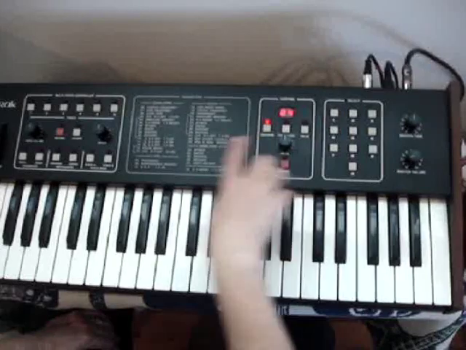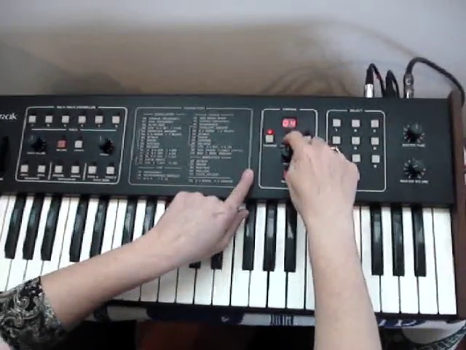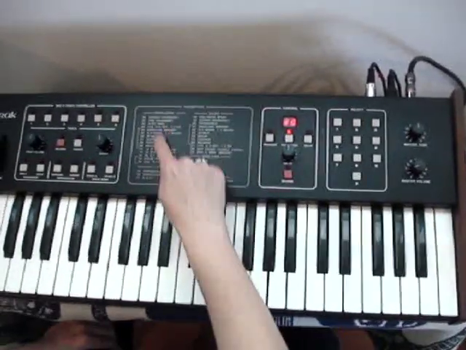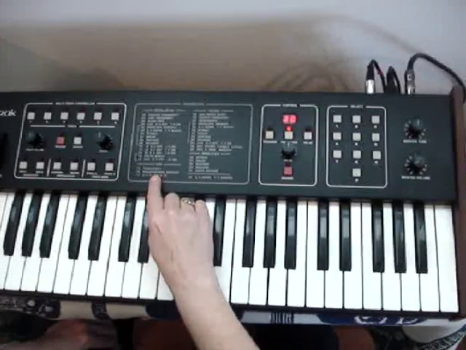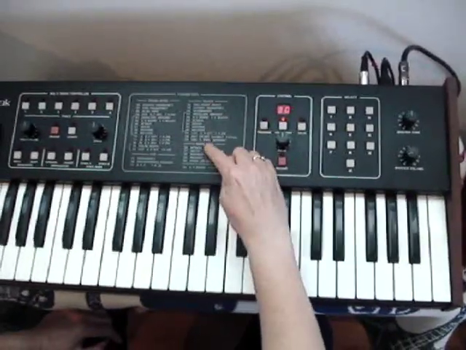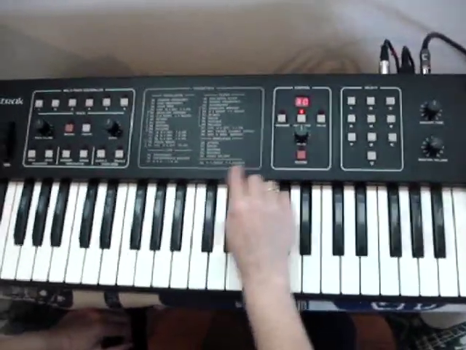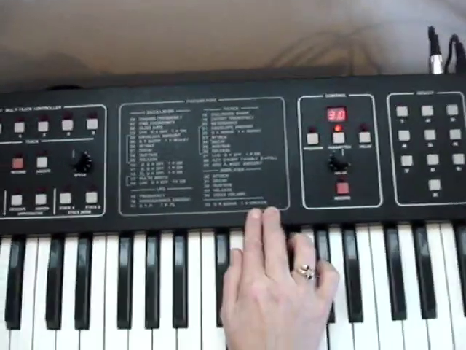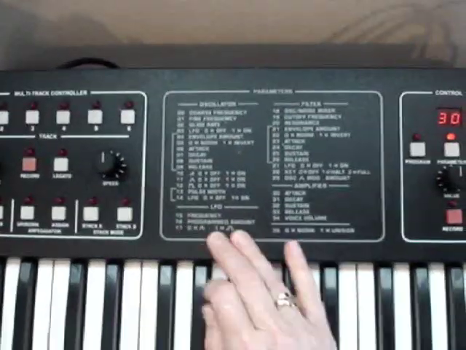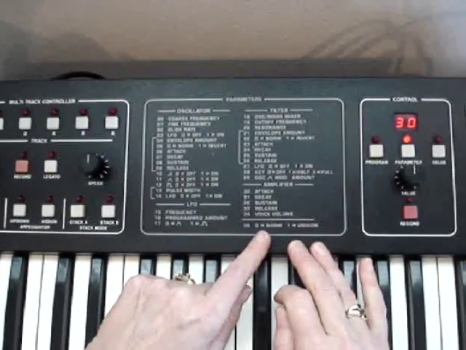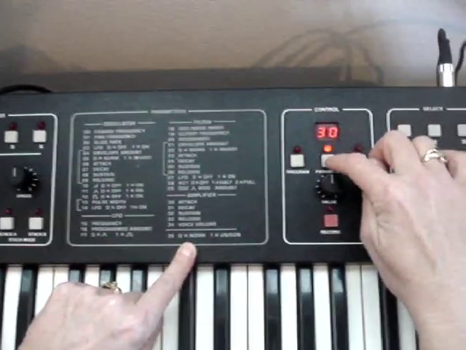The next thing we'll show you is how your parameters work. I'm going to choose parameter. These are all your parameters: oscillators, low frequency oscillators, filters, amplifiers, and this one is specific to this keyboard that I'll tell you about in a minute. So I'm just going to walk you through the basic features that show you that the parameter buttons work.